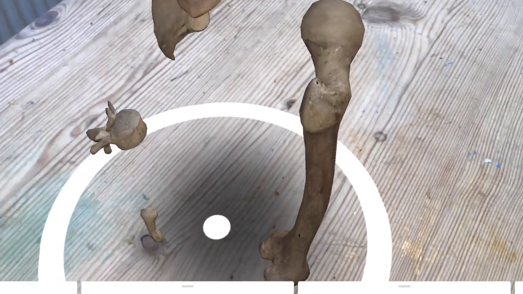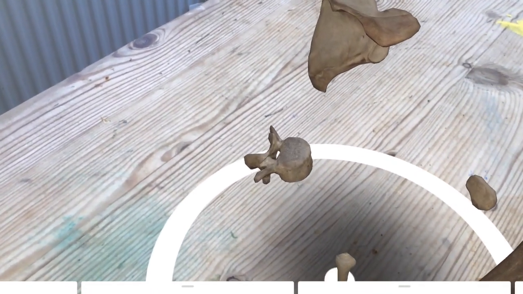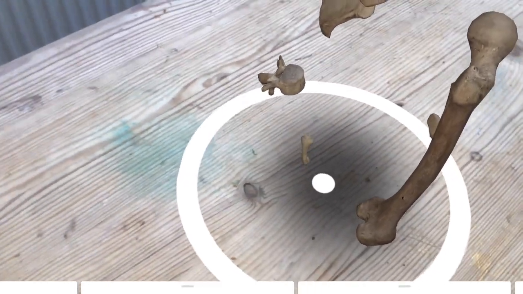This one here is a long bone, the longest bone in the body, femur, humerus. You can see that we've got an irregular bone, so that's, it's disappeared. That's one of the vertebrae we just looked at. We've got a flat bone, and we have short bones as well.